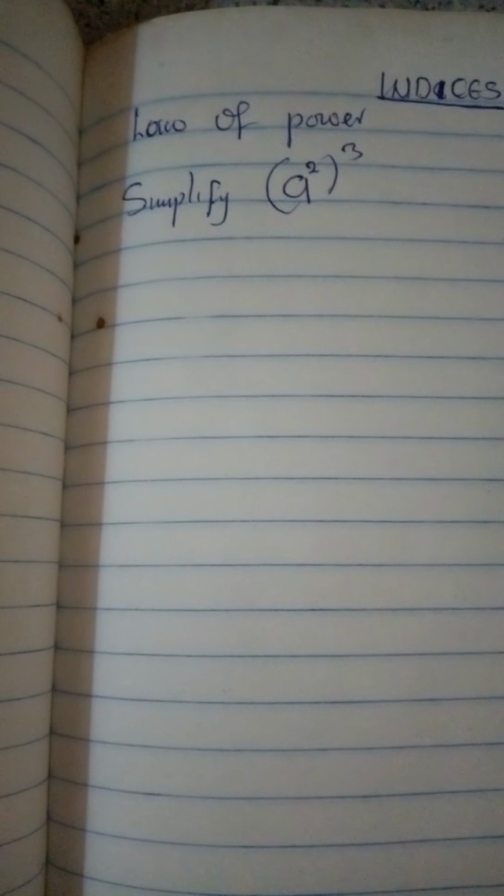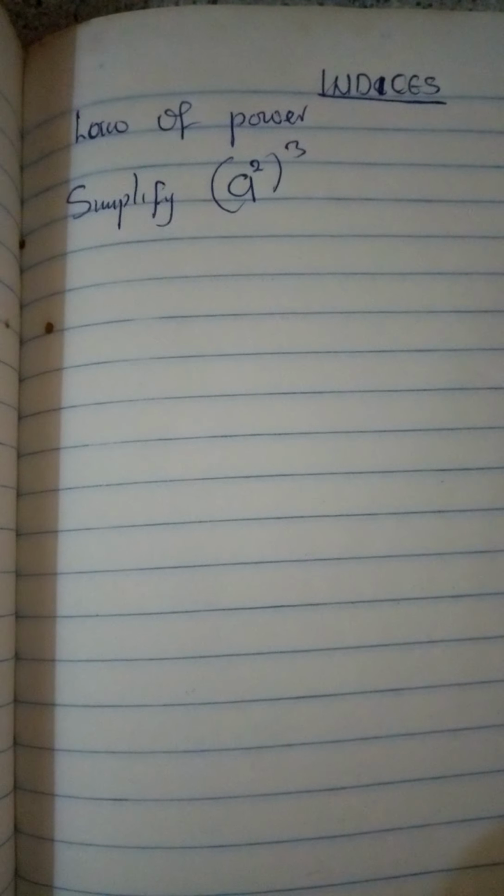Let's put an example. Simplify a squared, raised to the power of 3. This is just one example I'm trying to explain here. Now a has a power of 2 and is being powered by another power of 3. So the law states that the two powers must be multiplied. Let's see it together. It equals a to the power of 2 times 3, which equals a to the power of 6.